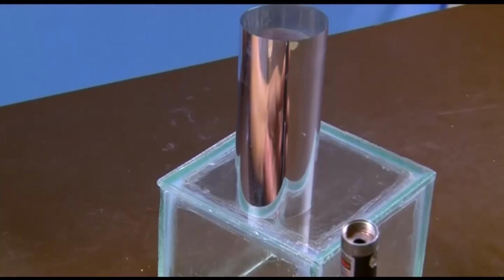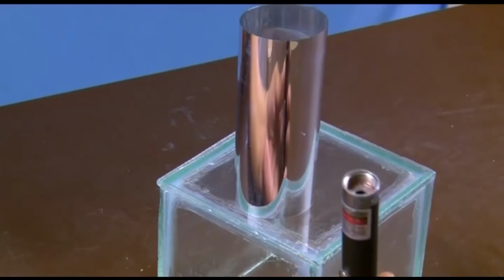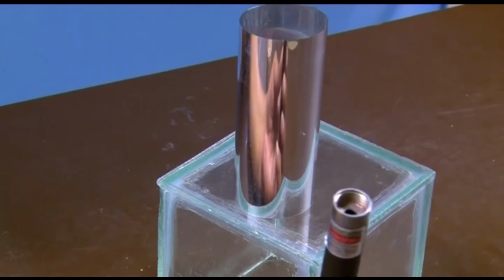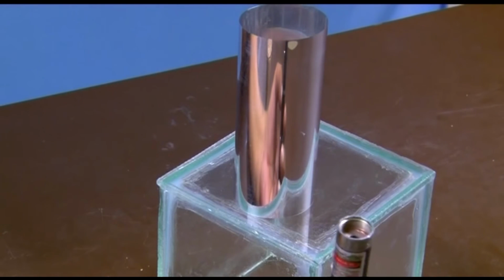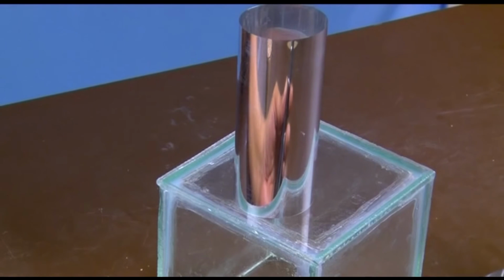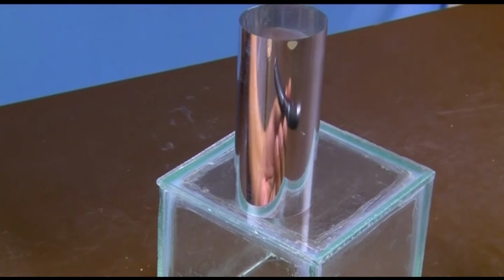Look at the image of this laser torch that I have in my hand. If the laser torch is vertical, you can see a thin vertical image, and if I turn it and make it horizontal, see what kind of image it forms.